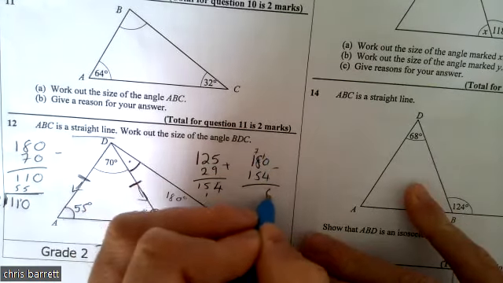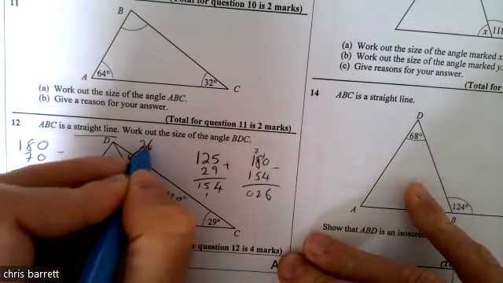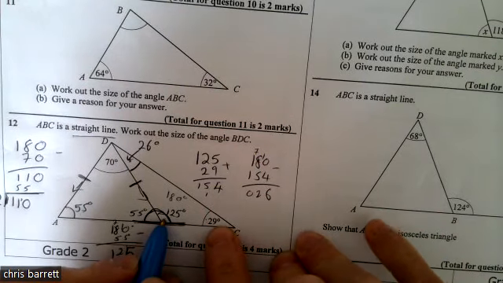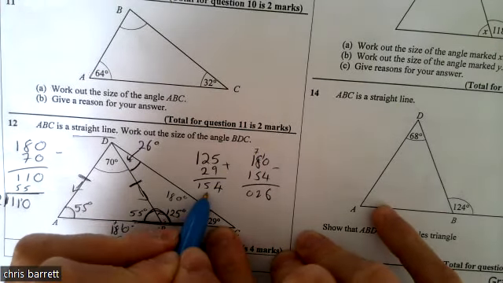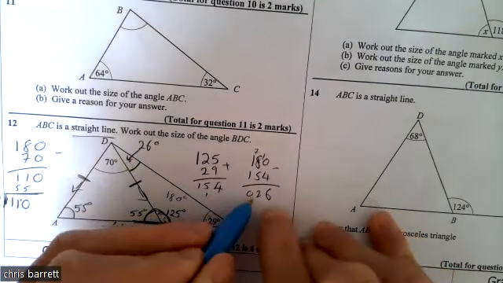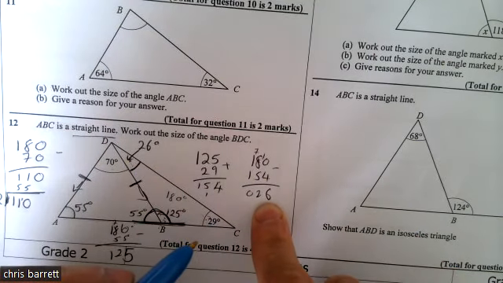So I've got 7, so I've got 6, 2, 0. So this angle here is 26 degrees. So them 2 angles together was my 154. The 3 angles together equals to 180 with that extra 26 by doing the subtraction. Right.